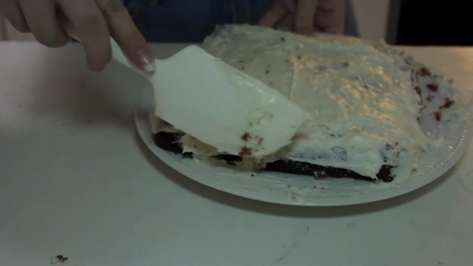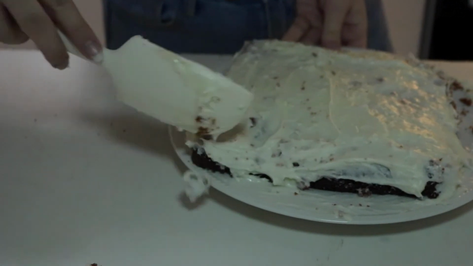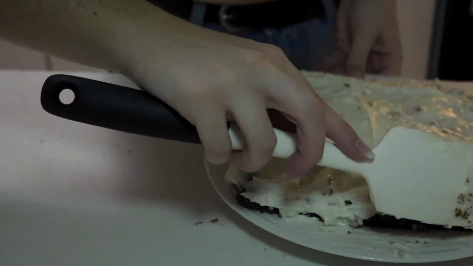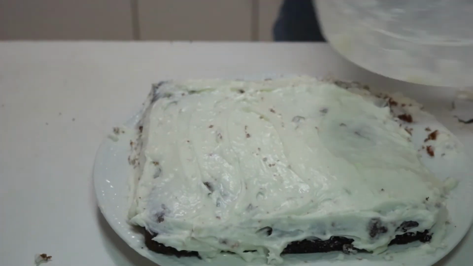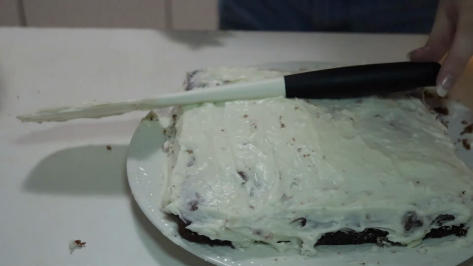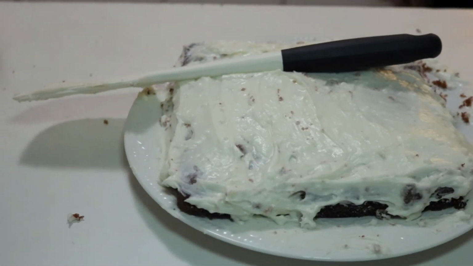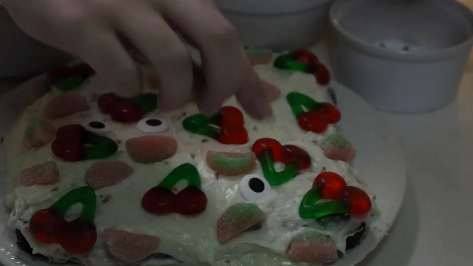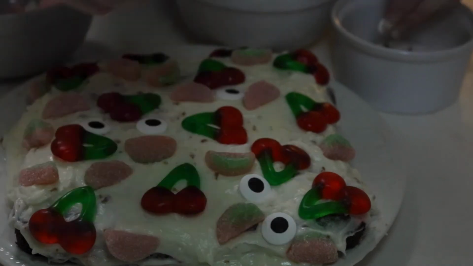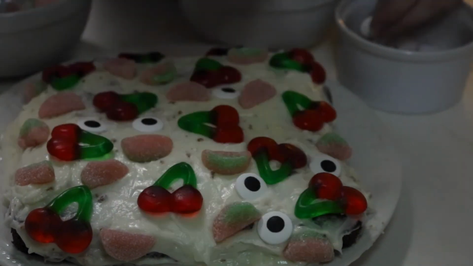Now that the cake has cooled, decorate your wacky cake with your sugar icing and any other fun additions of your choosing. Let me just clean up the... I chose some of my favorite candies, sugar googly eyes, gummy cherries, and Sour Patch watermelons.